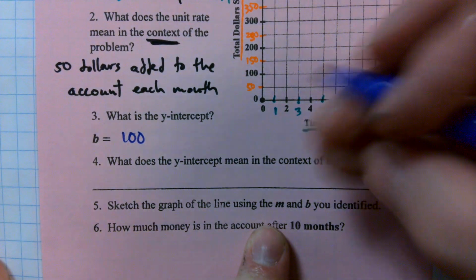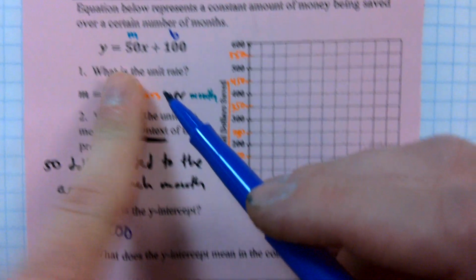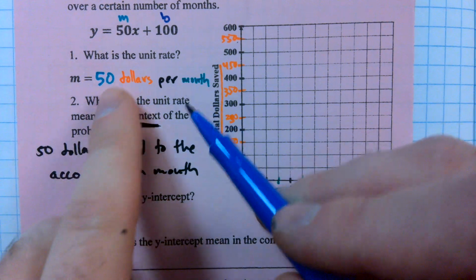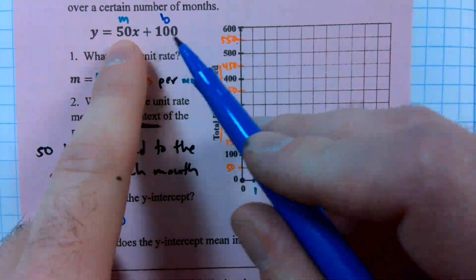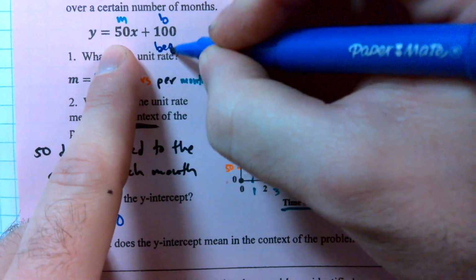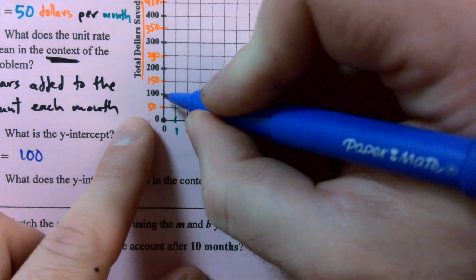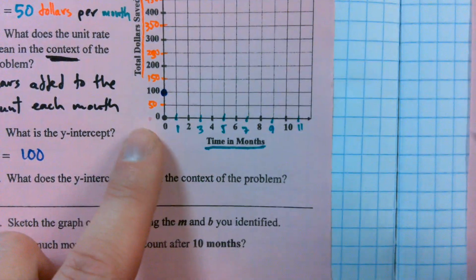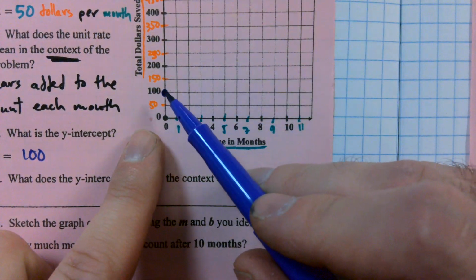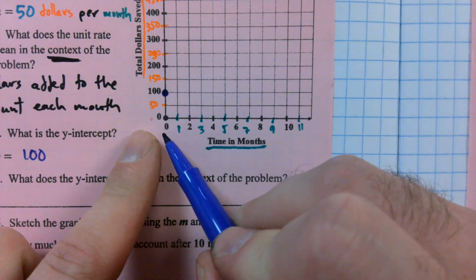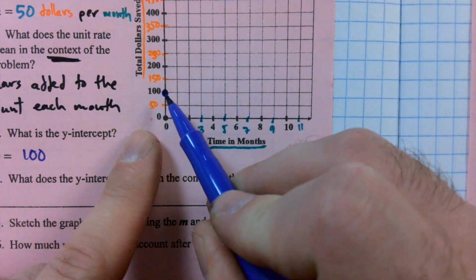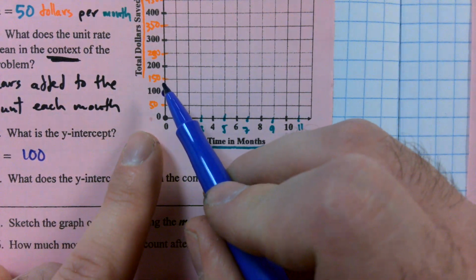So take a look. If we forget about the context for a second and we just want to graph this, we begin by graphing the point at 100 on the y-axis right here. What does that point represent? Well, it represents 0 months of saving, and you've got $100 in the account, right?